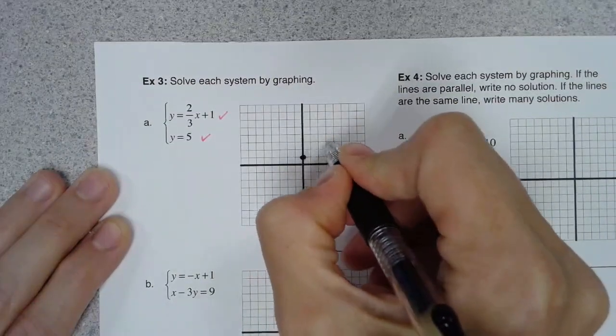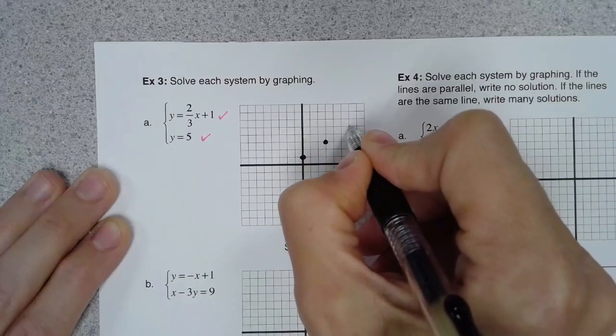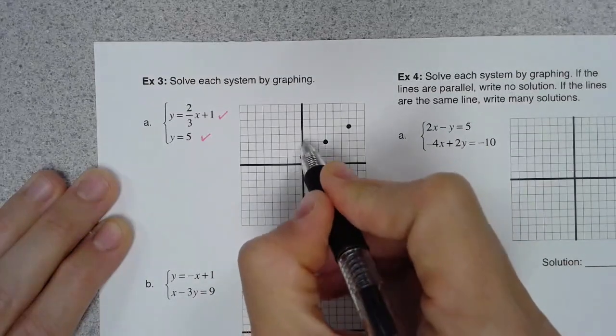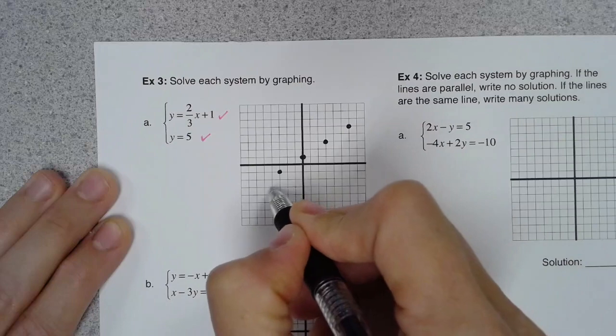So I'll start at positive 1, and then for my first line, I'll count my slope. So up 2 and 3 to the right, and then up 2 and 3 to the right. And then I recommend that you go back to the y-intercept and you do the opposite. So the opposite of up is down, and the opposite of right is left.